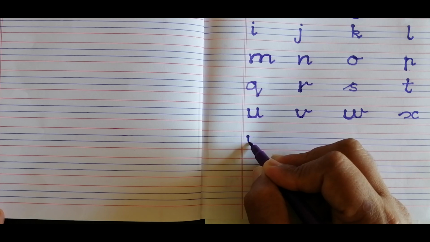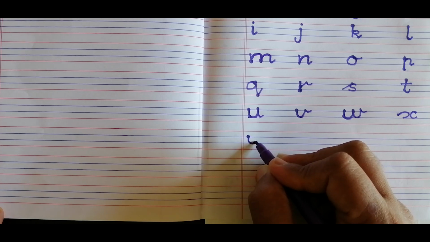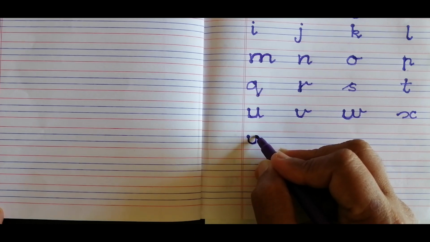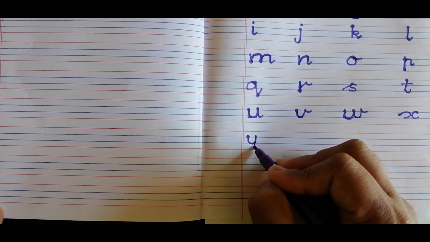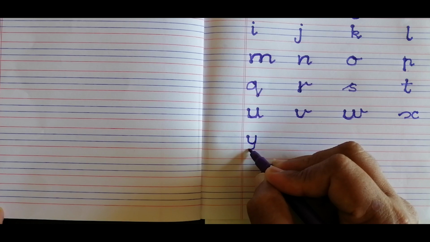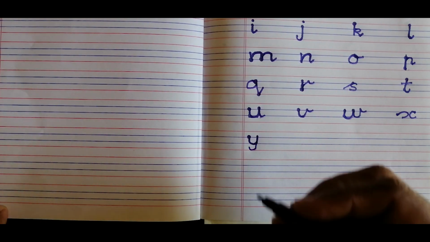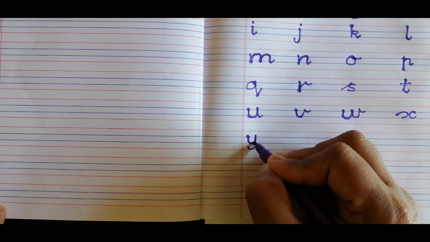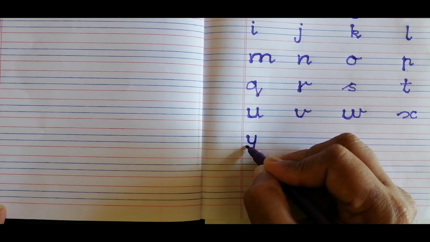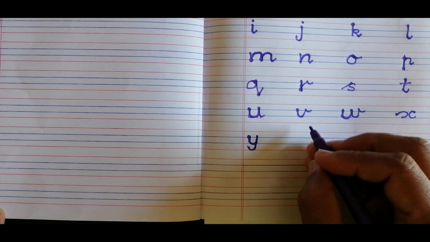Then draw a curly line and go up in a straight line touching the first blue line. Then draw a standing line from the first blue line to the red line and then take a turn using a curly line. Small y. We write just like u and then take a standing line and then a curl. Small y. We write the last letter.